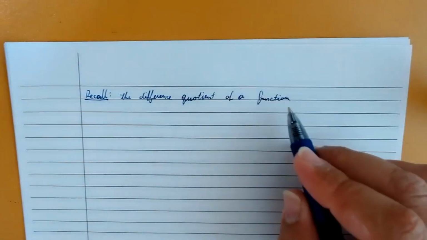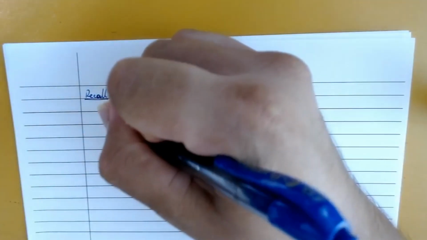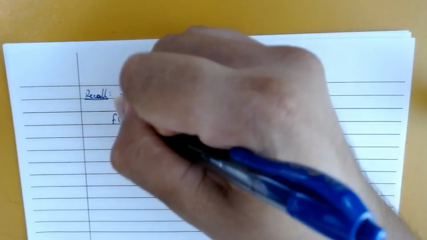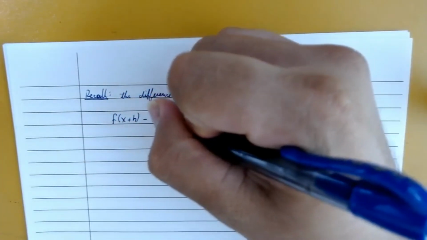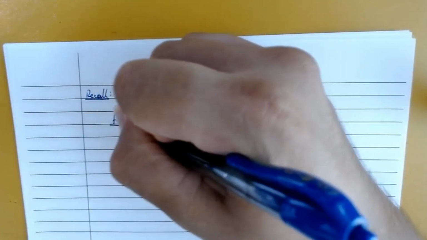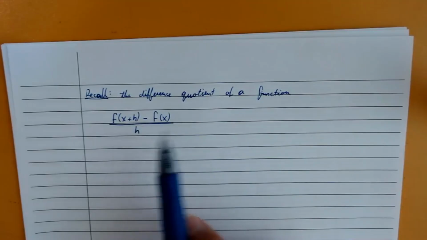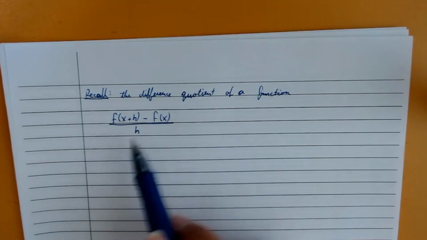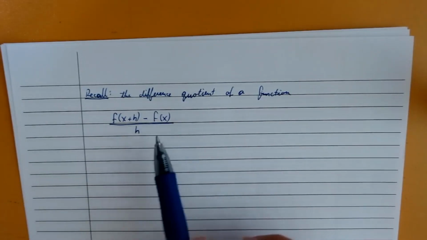The difference quotient of a function is defined as follows. You take your function and evaluate it at some value x plus h. You subtract away the value of the function at some value x and divide the entire expression by h. So here we have the difference quotient of the function, here in this case the function f of x. Now this is an expression in its own right.